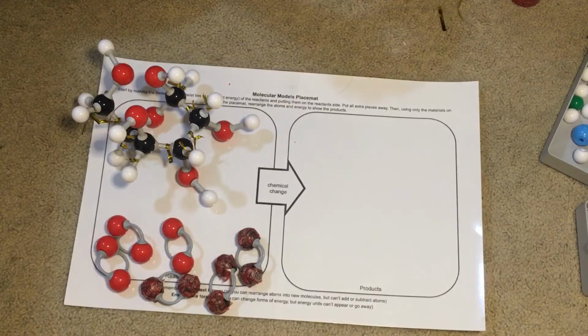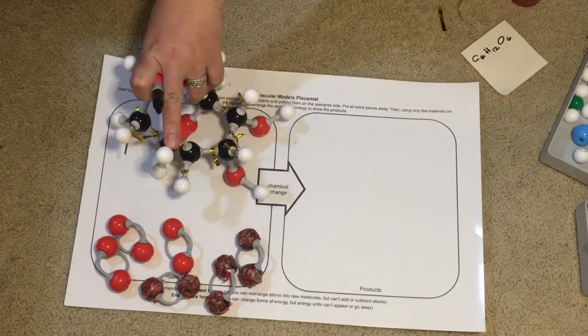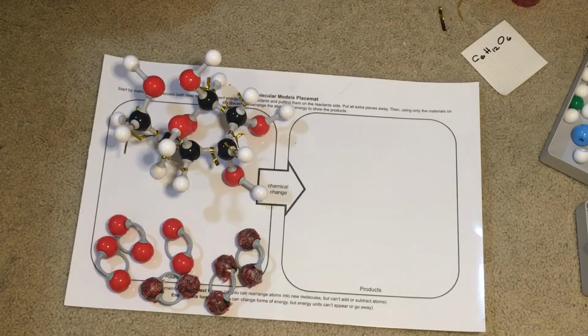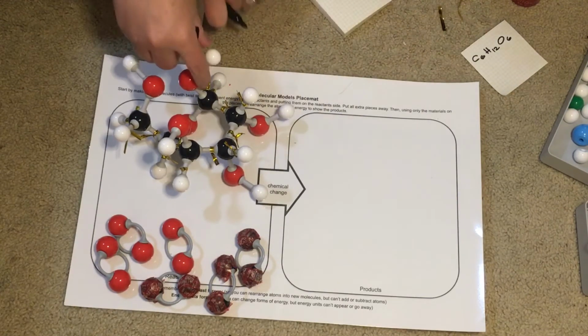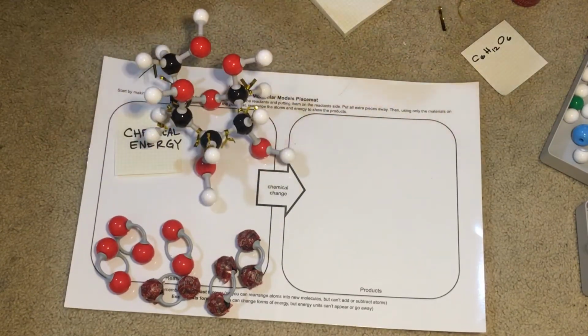Glucose comes from carbohydrates. It's the monomer, the building block of all carbs. And since it's got these high energy bonds, this is maybe from the bread that you ate or a candy bar that you're eating. This is stored chemical energy. I'm writing this down. Okay, so right now we've got energy stored in the bonds of our food, stored chemical energy in the glucose.